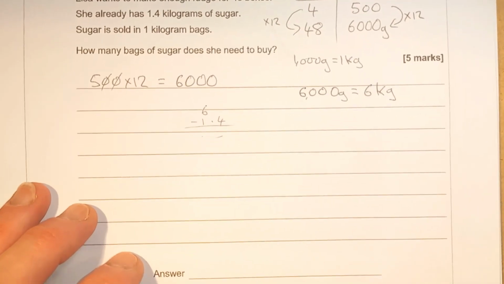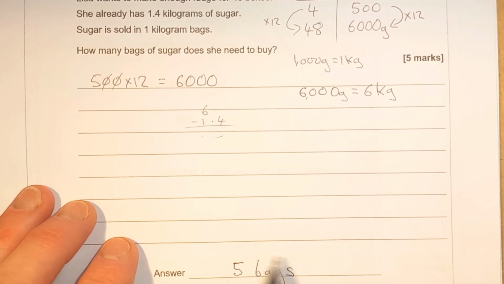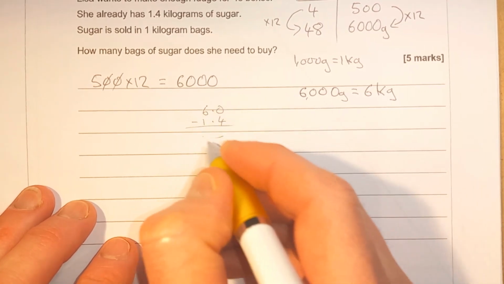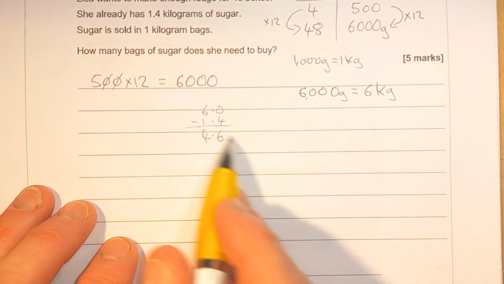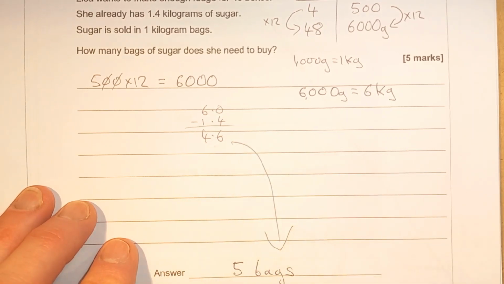So we can put down here 5 bags. Okay. It needs to be a round number. So even if you did it this way, you could work this out. You end up with 4.6. But you can't buy 4.6 bags of sugar, so you would still need to round it up to 5 bags.